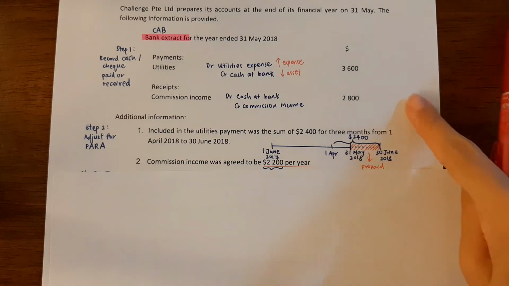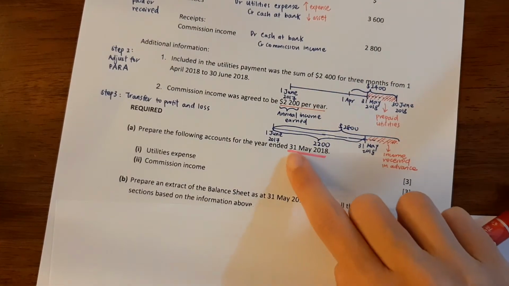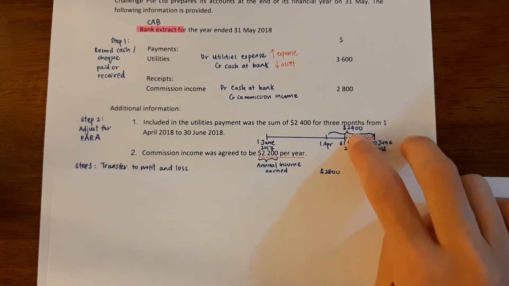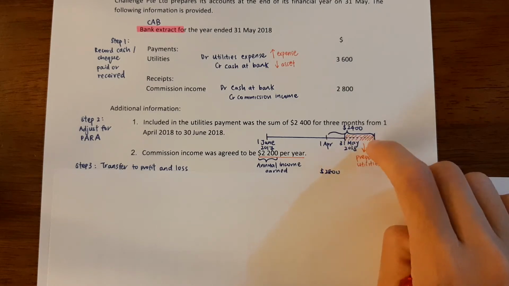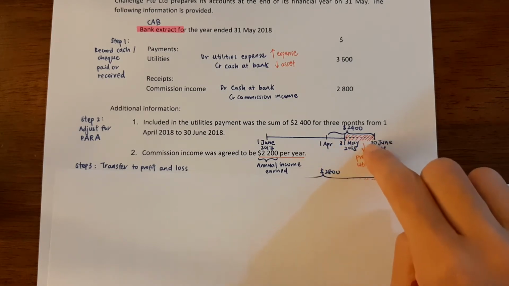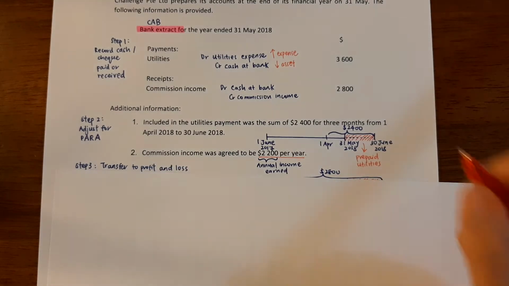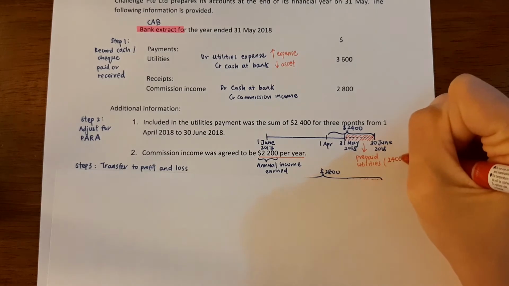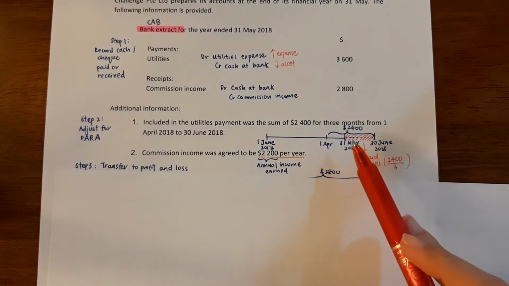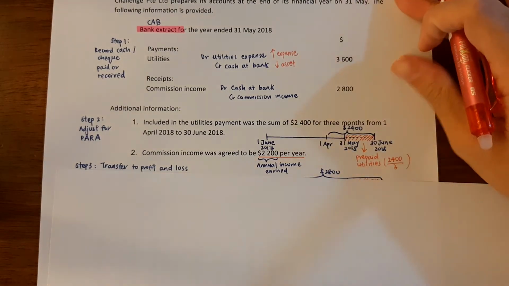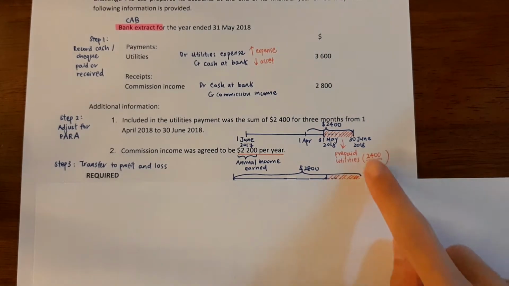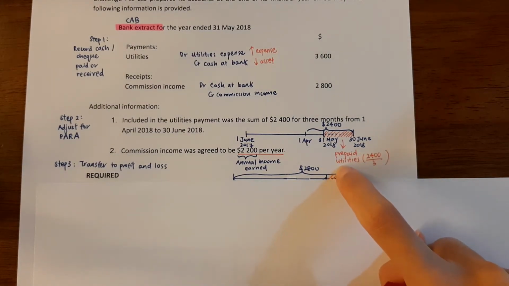But because my year end is 31st May, not the entire $2,400 is incurred for that year itself. Part of it is incurred for the next year, which I shaded in red. This amount incurred for the next financial year is my prepaid utilities. How do I calculate? It's $2,400 divided by 3, because it's only for 1 month, the period of June. So when there's prepaid utilities, I know this is incurred for the next financial year, not for this year.